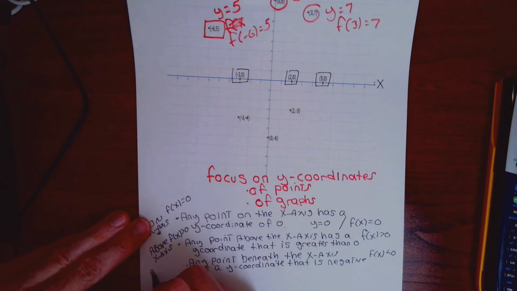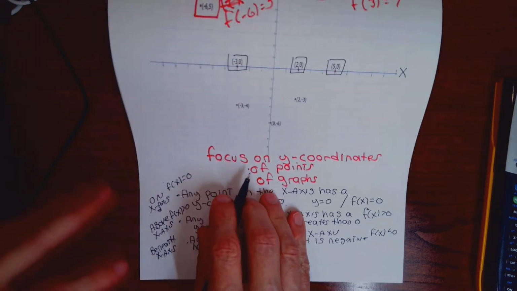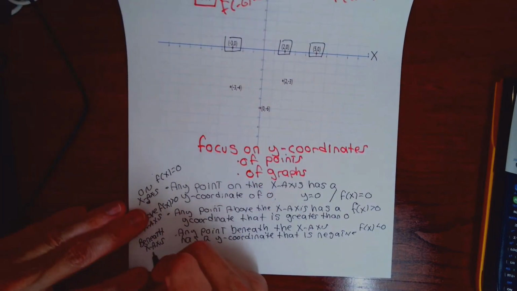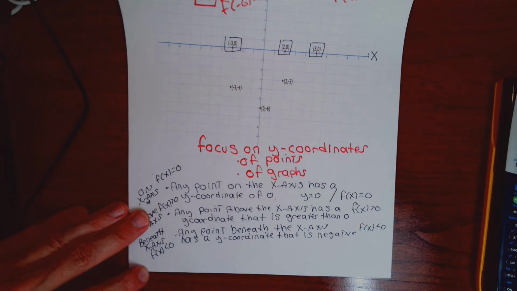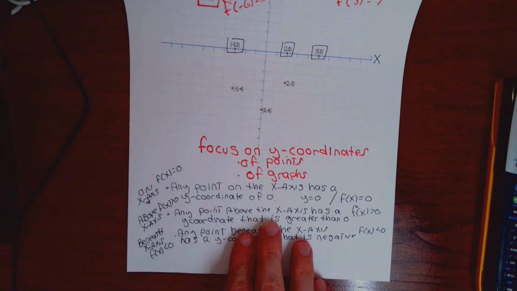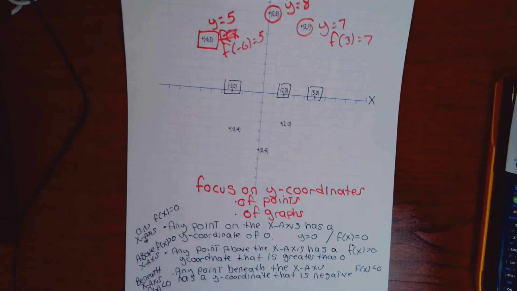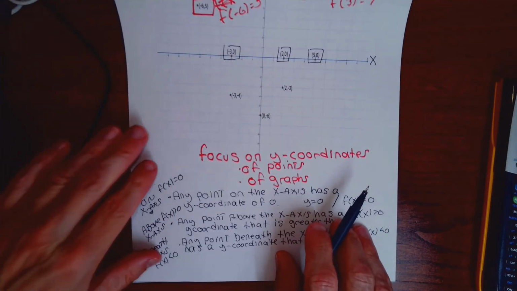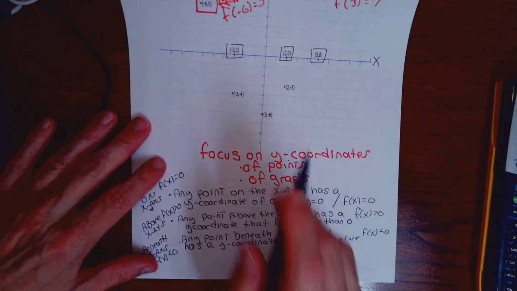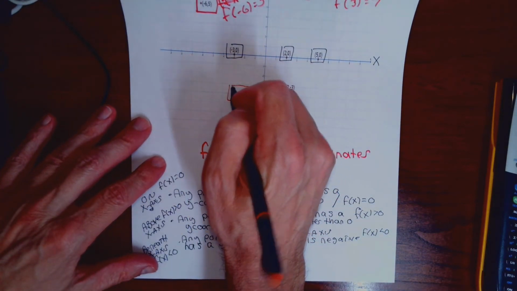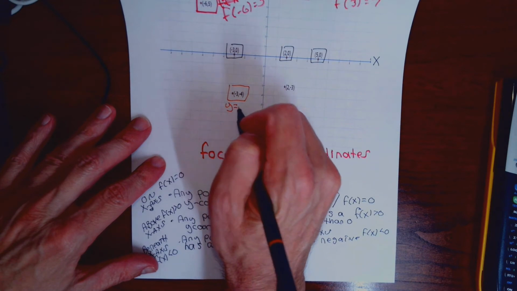So beneath the x-axis, we have f of x is less than 0. And I tried to show that on my graph. I just randomly picked a couple points, and of the points that I picked, it doesn't matter the sign of the x, that doesn't impact the sign of the y. This point has y equal to -4.